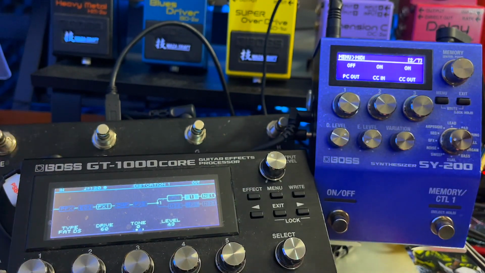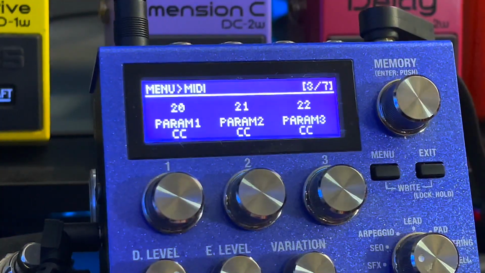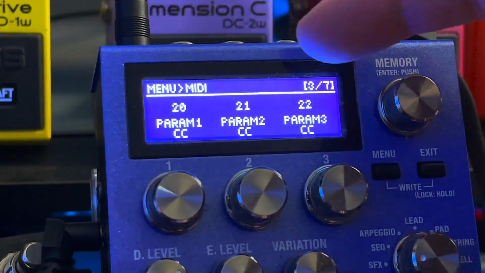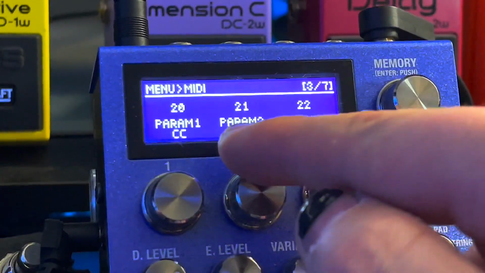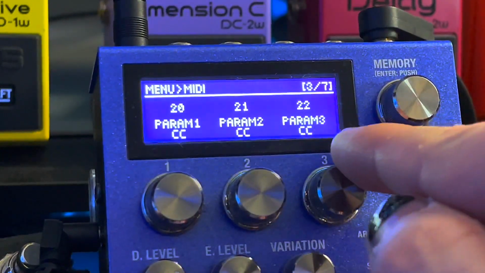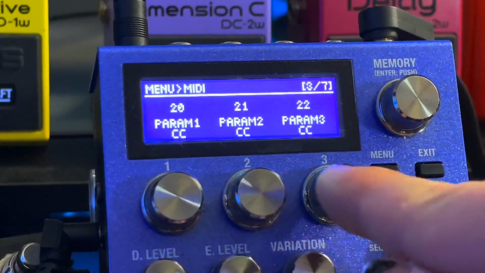So to jump ahead on the SY200 here, the next one here, parameter 1, parameter 2, parameter 3, they're all a control change, and you've got 20, 21, 22, and that is quite literally these 3 knobs here.